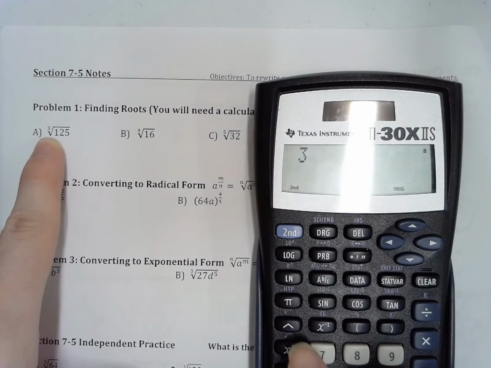So the fourth root of 16, I hit 4, and then the second button and this up or caret key, and then I type in 16. Hit enter. So the fourth root of 16 is 2. To check that, I can do 2 times 2 times 2 times 2, or you can do 2 to the fourth power, which will also get you 16.